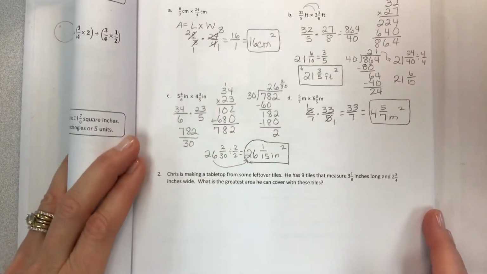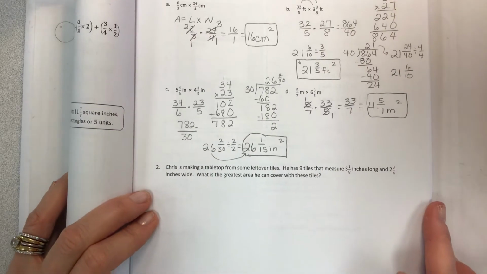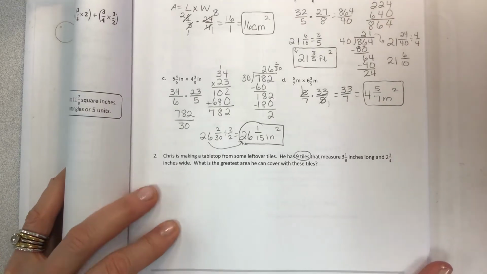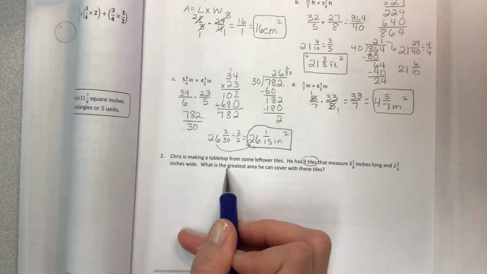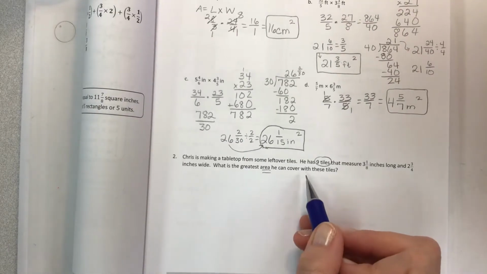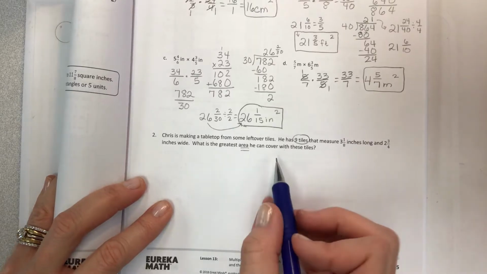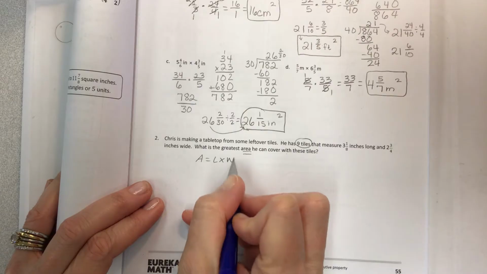Okay, now the bottom, and this isn't even the hardest one. Okay, the bottom here, Chris is making a tabletop from some leftover tiles. He has 9 tiles that measure 3 1/8 inches long and 2 3/4 inches wide. What is the greatest area he can cover with these tiles? Keyword, they're giving you the area right there. So you know you're going to have to do length times width.